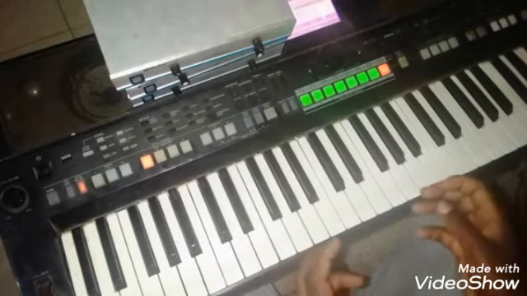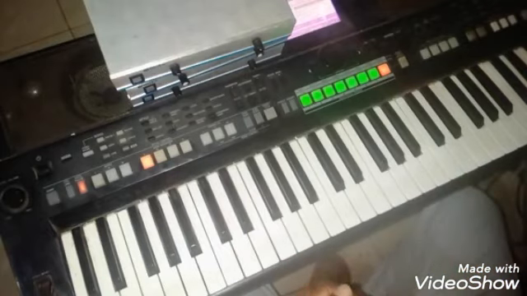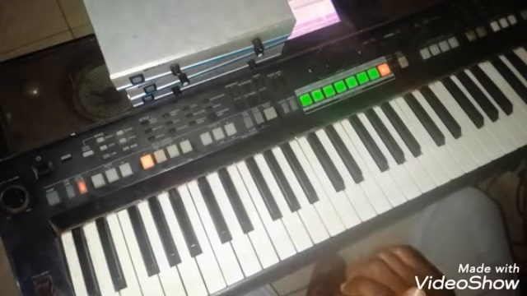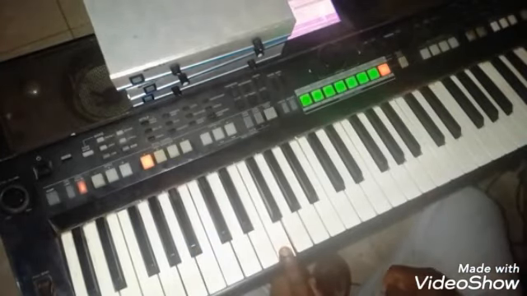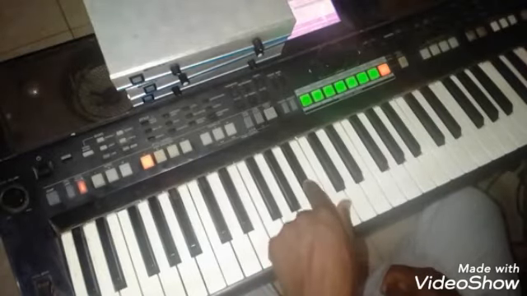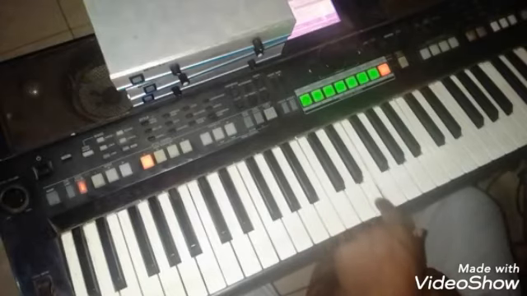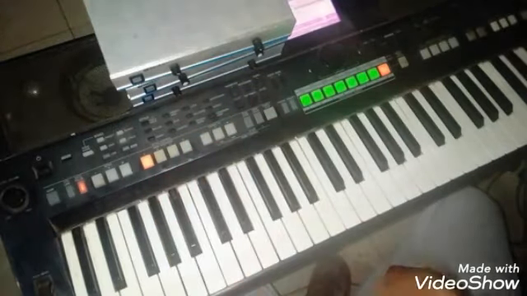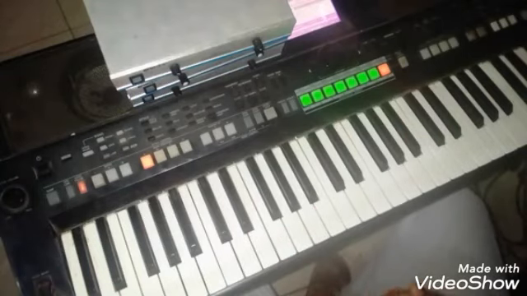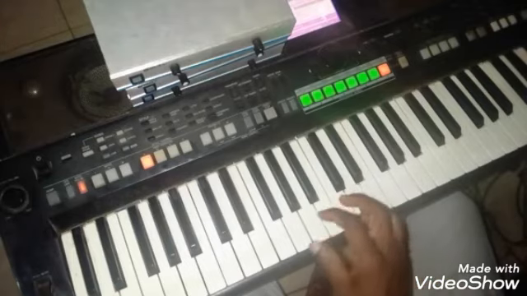So let us talk about major chords first. Major chords are made up of the first, the third, and the fifth notes. For example, for this key that I usually play, we said this is 1, a half, 2, a half, 3, 4, a half, 5, a half, 6, a half, 7, then 1. So we hold the first, the third, and the fifth to make a major chord.